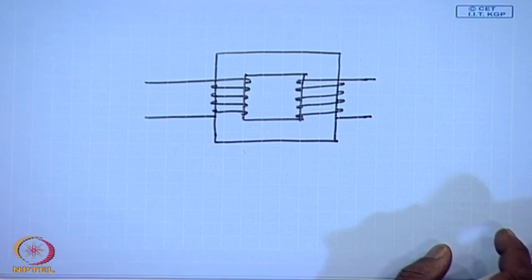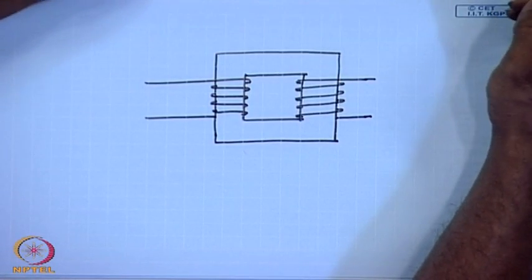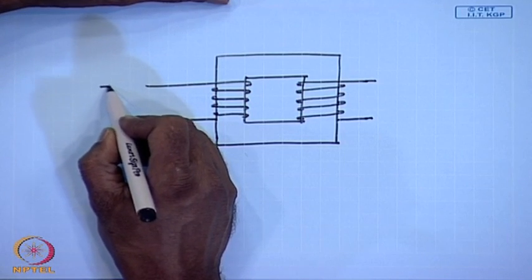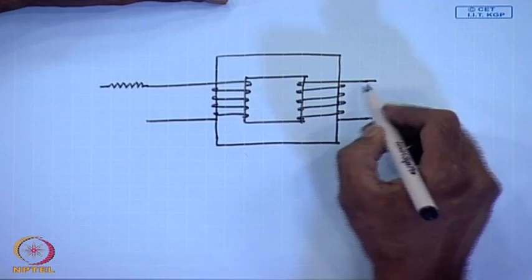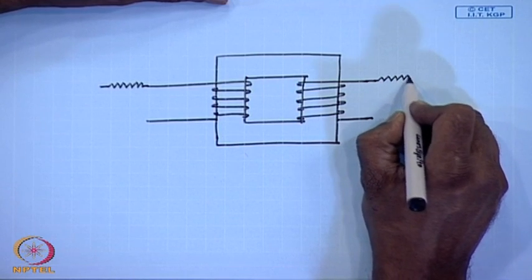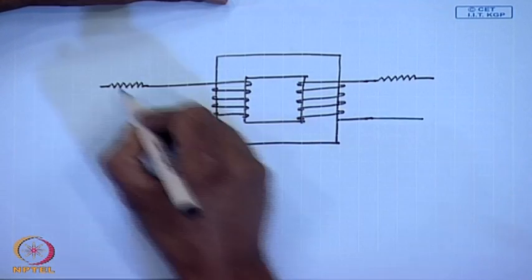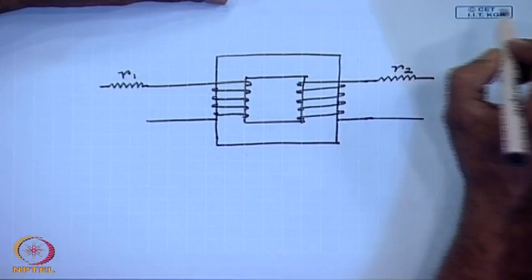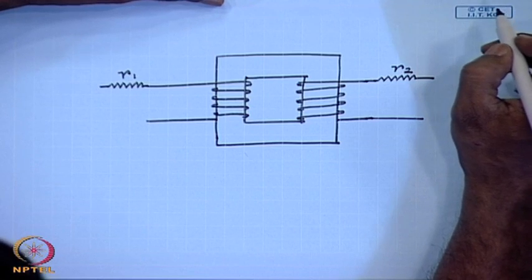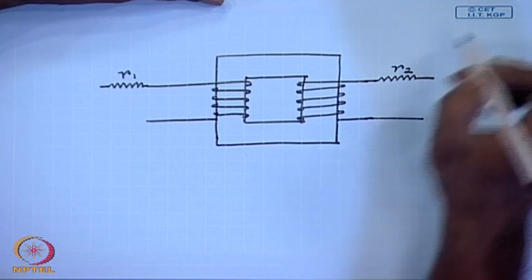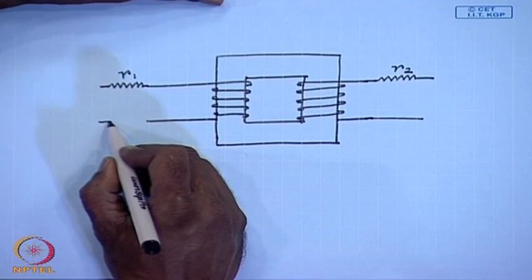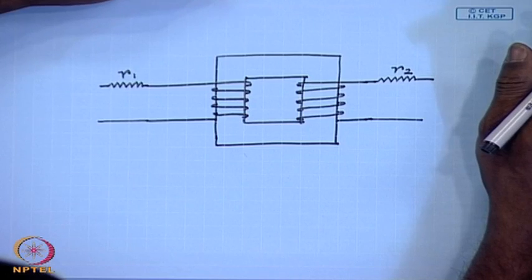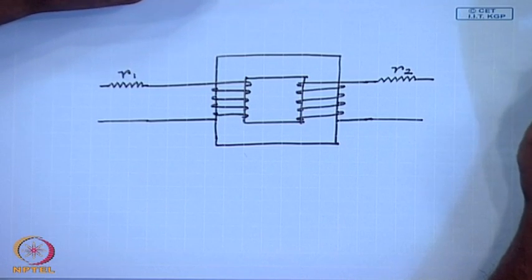It is easy to account for the resistance of the practical transformer coils. They will appear as lumped resistance in series with both the coils. Let us call it R1 and the resistance on the other side R2. These are the resistances of coil 1 with turns N1 and coil 2 with turns N2 respectively. However, it is more difficult to relax the condition of infinite permeability.